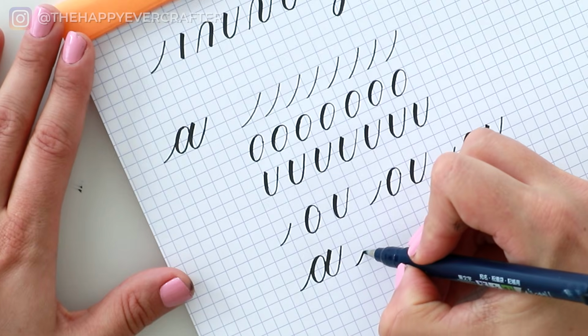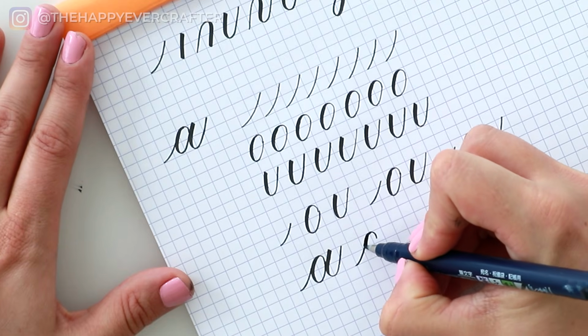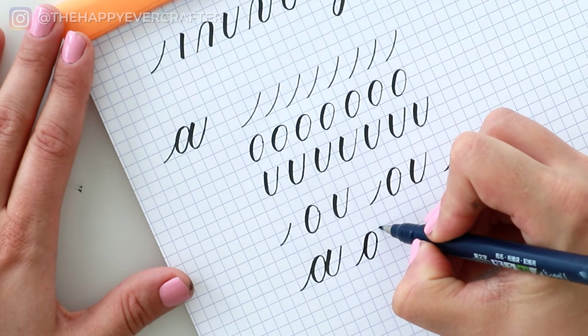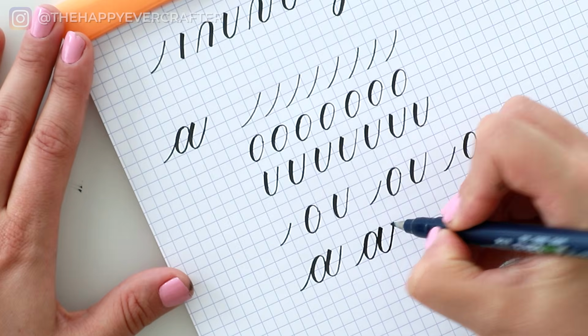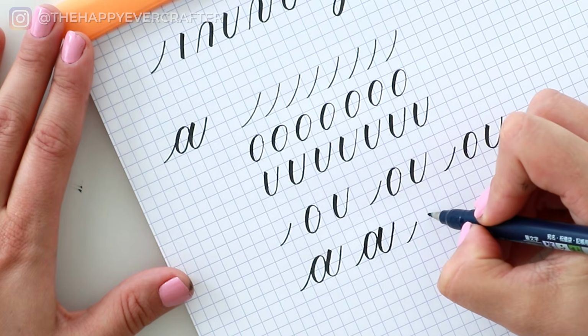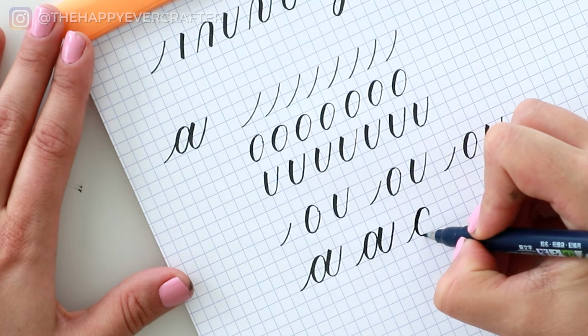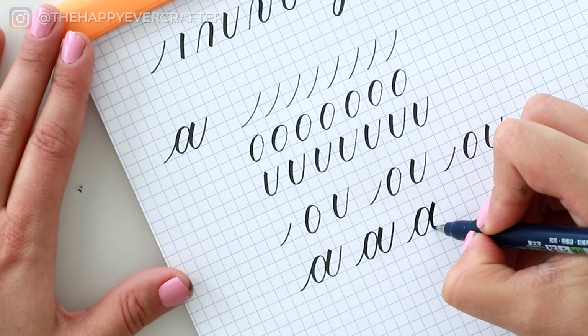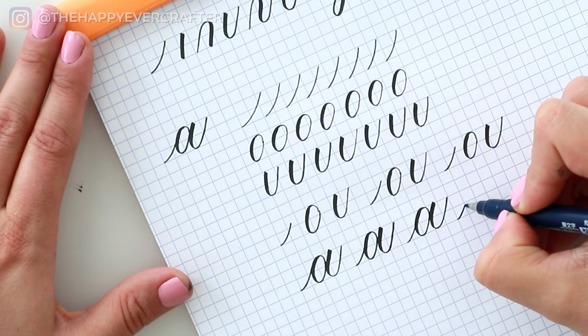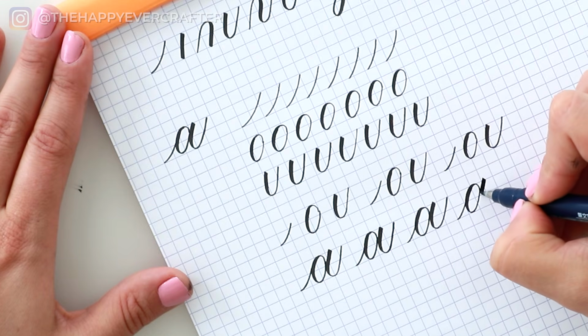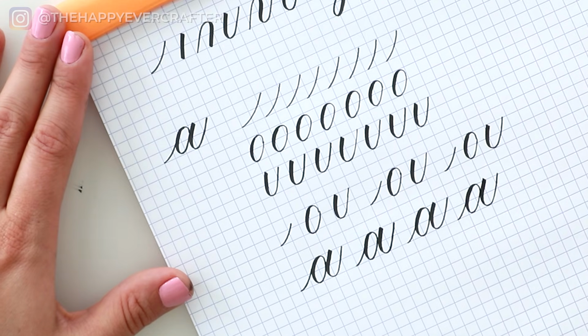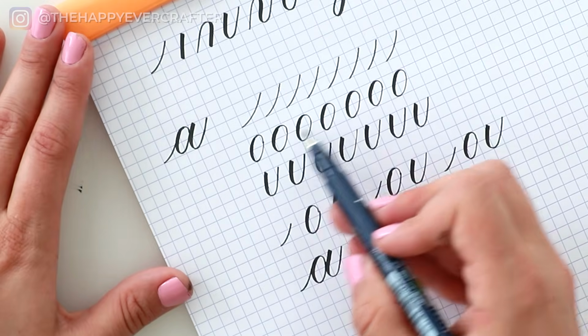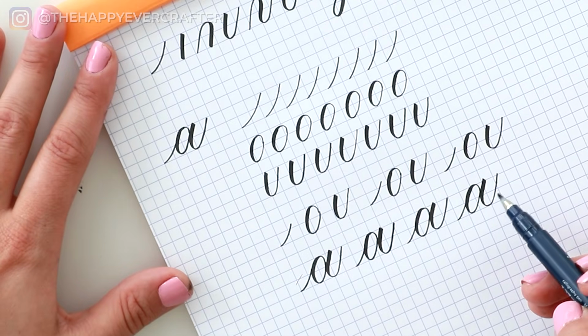So I'm just gonna do a couple more A's to really reinforce that. There we go. And you can see that because my strokes are consistent, my letter is consistent.